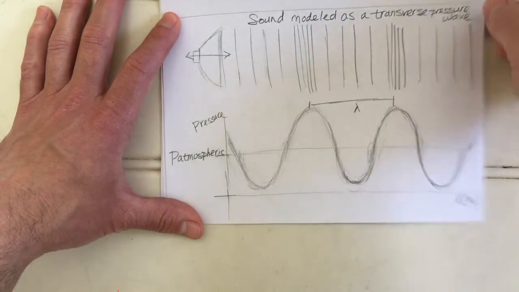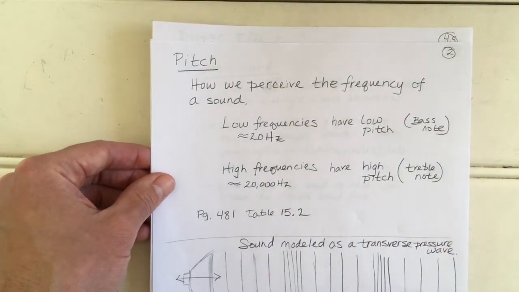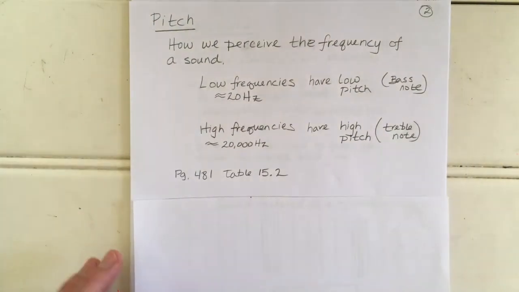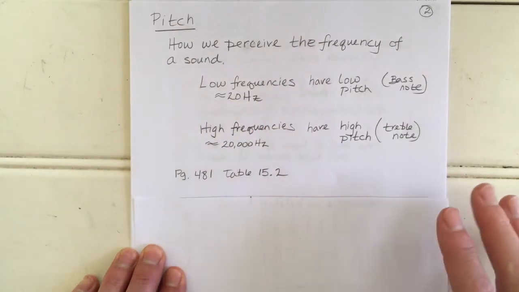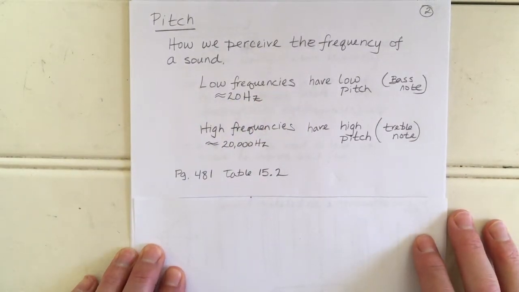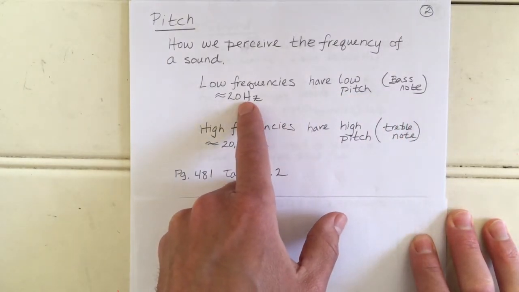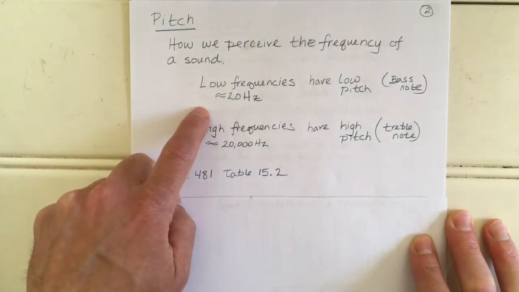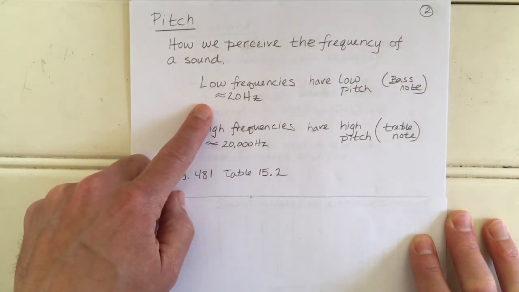All right, so let's go ahead and talk about pitch for a second here. And I think I mentioned this before, but I want to relate it to human hearing and the hearing of different animals. So here what we have is pitch being how we perceive the frequency of a sound. And so if something has a low pitch, like a bass note, it would have a low frequency. And for humans, our ears hear to a minimum of about 20 hertz approximately. This is the threshold of hearing, I guess you could say.